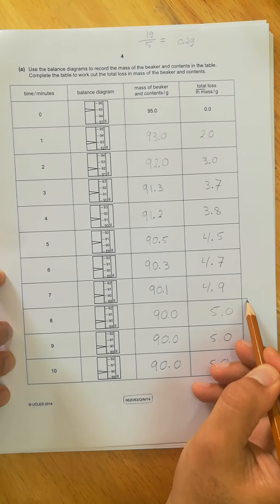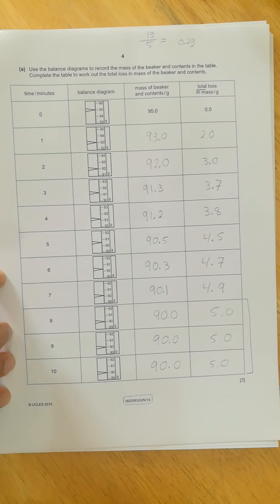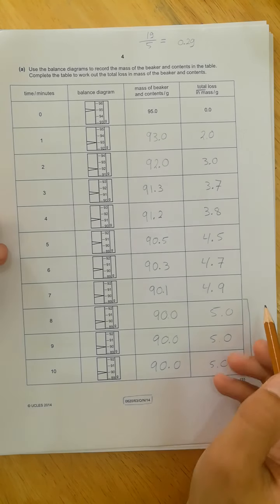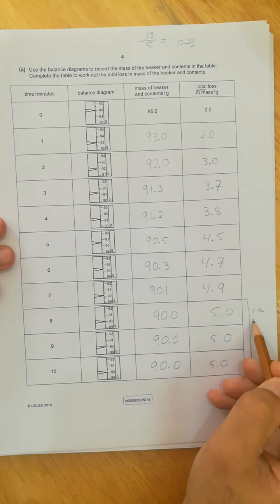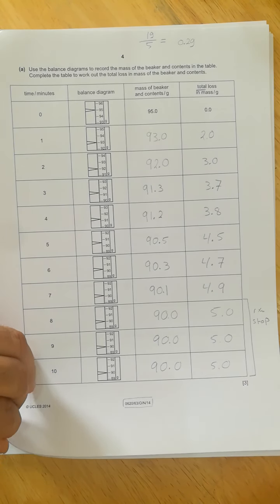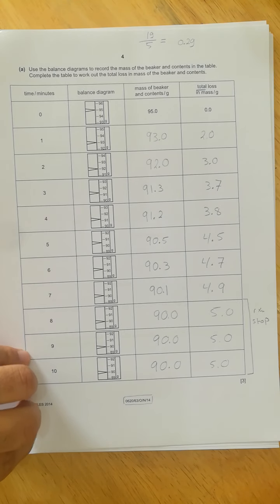If you note what happened here, there is no decrease in mass. There is no decrease in mass, which means the reaction stops. There is no decrease in mass. The change finished. So that means there is no decrease in mass.